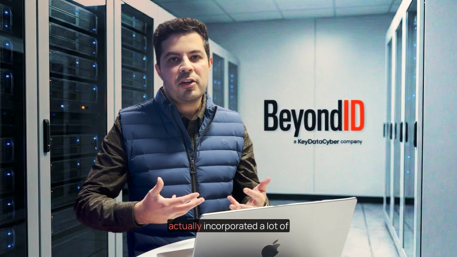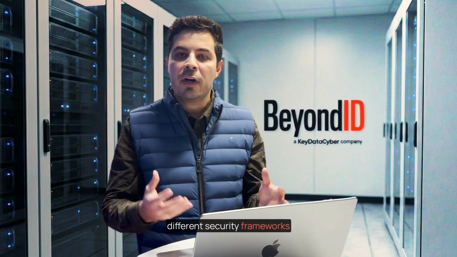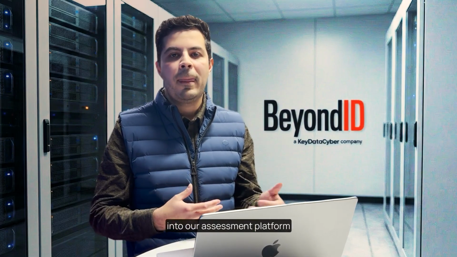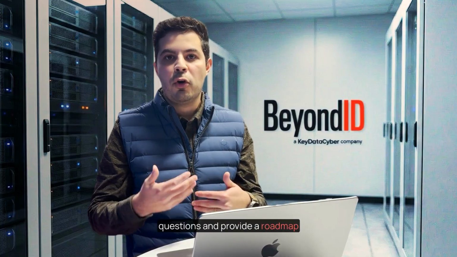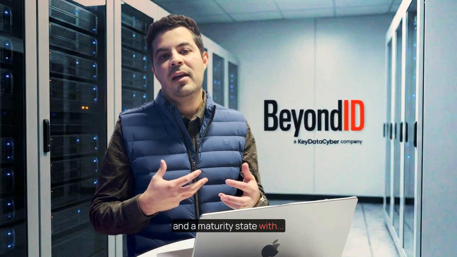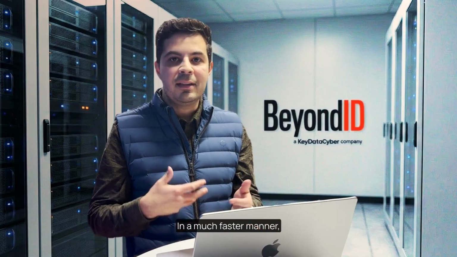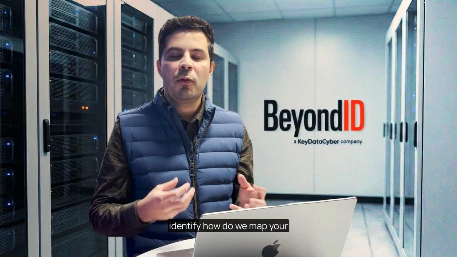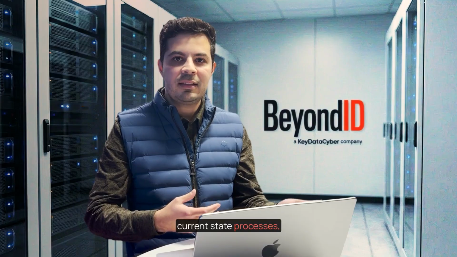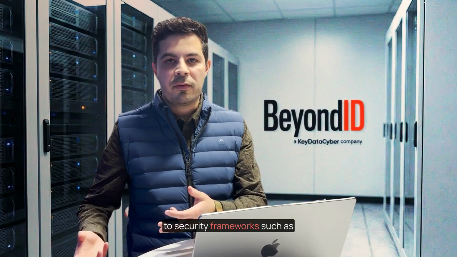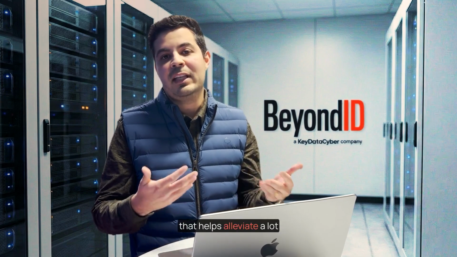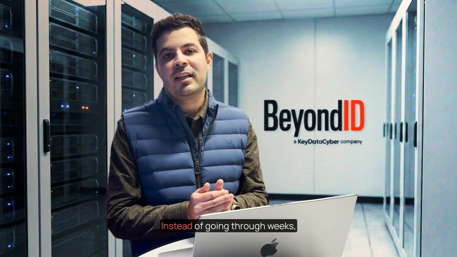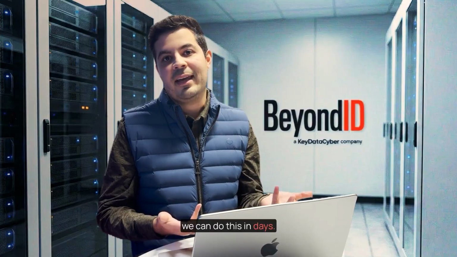What we've done is we've actually incorporated a lot of different security frameworks into our assessment platform through ICC, so we're able to ask specific questions and provide a roadmap and a maturity state in a much faster manner, leveraging AI to help us identify how do we map your current state processes, your capabilities, to security frameworks such as NIST and CIS, and ultimately that helps alleviate a lot of the assessment time. Instead of going through weeks, we can do this in days.